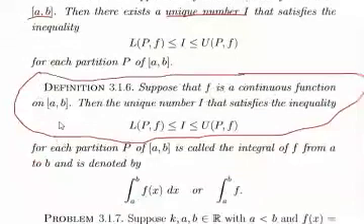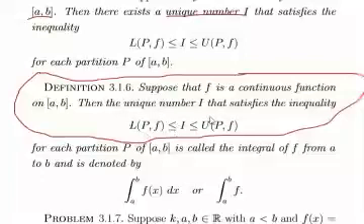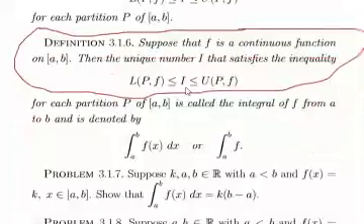There is a unique number I that satisfies this inequality: the lower sum is smaller than that number I, and that number is smaller than the upper sum. So this I is called the integral. This is a unique number.